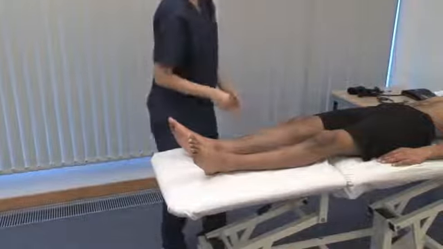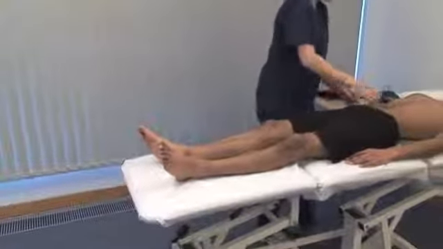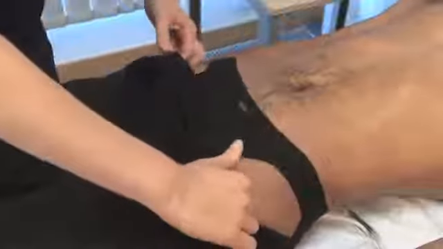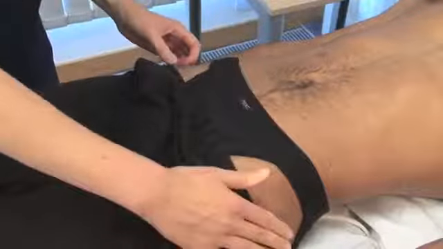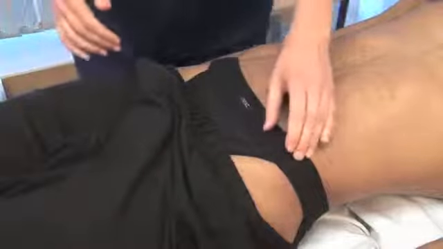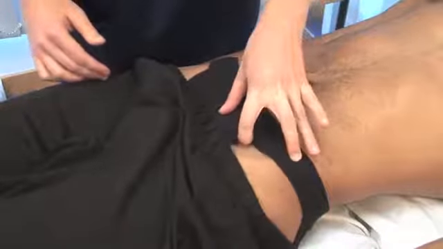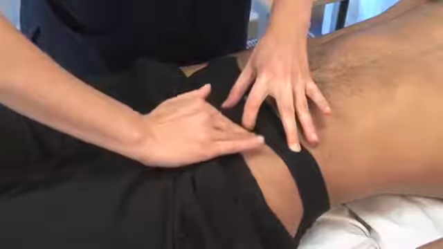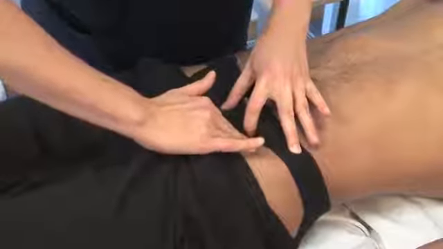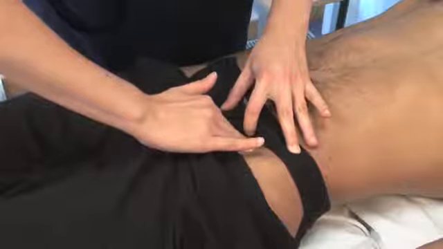Palpate the lower limb pulses, beginning with the femoral pulses. Explain what you're going to do. The femoral pulse is felt below the inguinal ligament about midway between the anterior superior iliac spine and the pubic tubercle. Use the pads of your extended index and middle fingers.